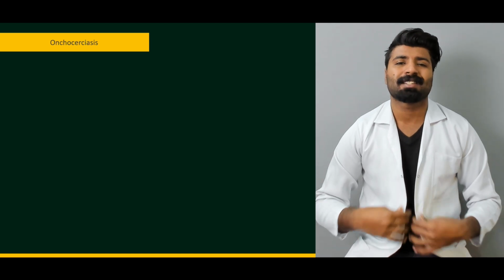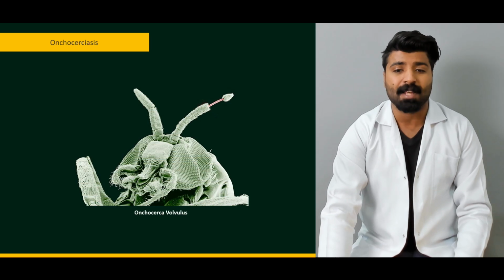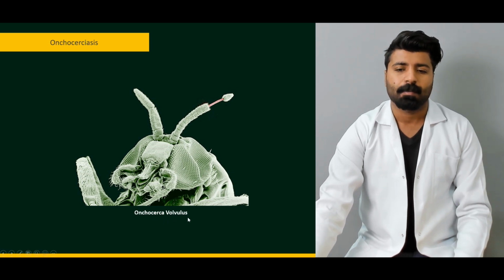Moving on to our next pathology, onchocerciasis. Now, what is onchocerciasis? It's actually a parasite. You can see this parasite here, Onchocerca volvulus. You can see the horns of it, you can see the shape of it.